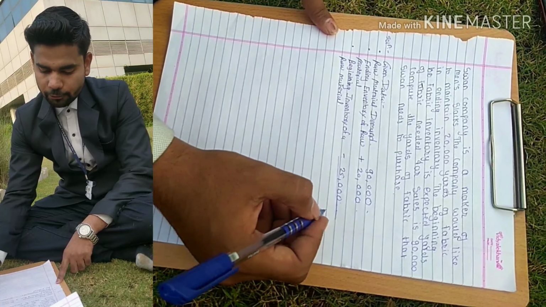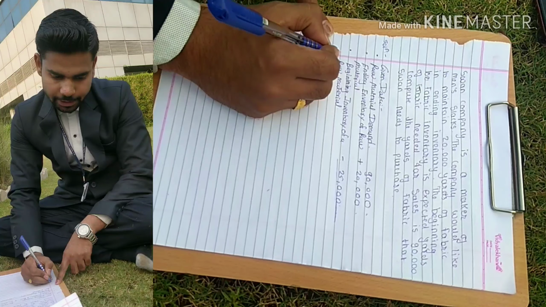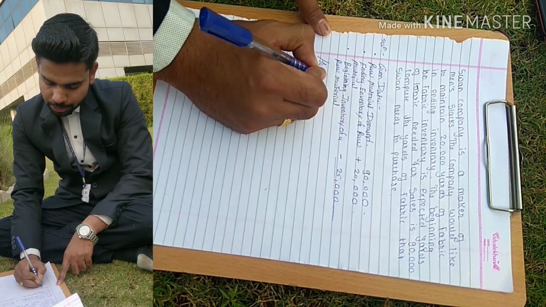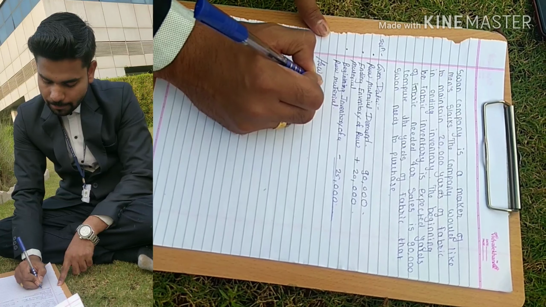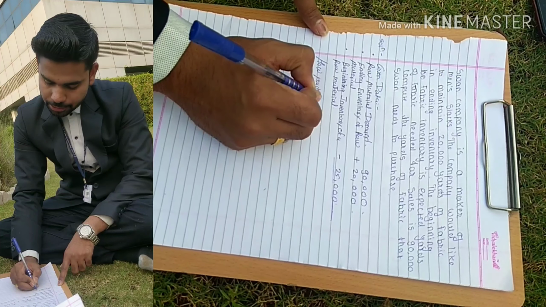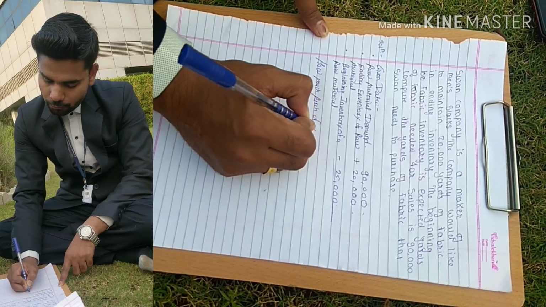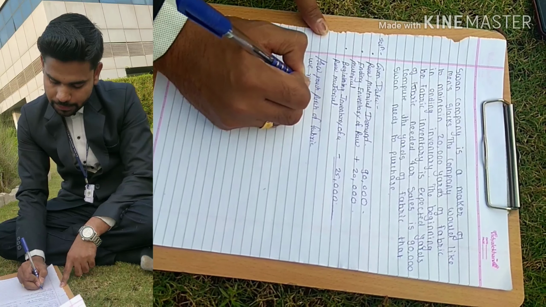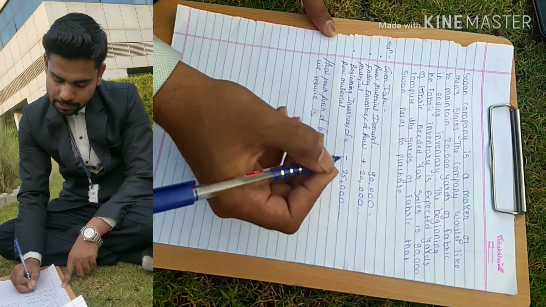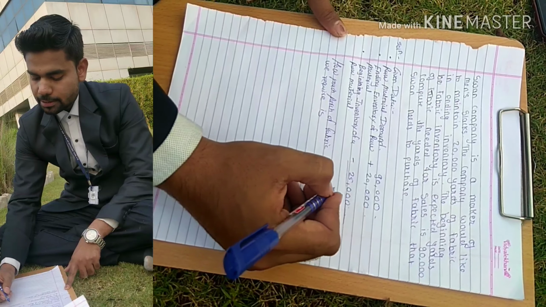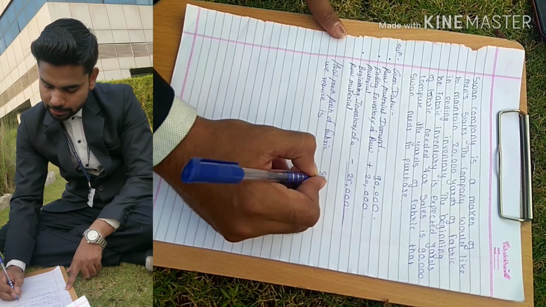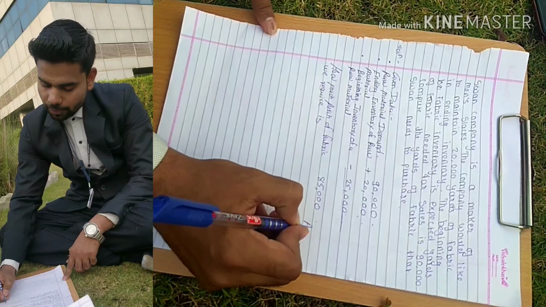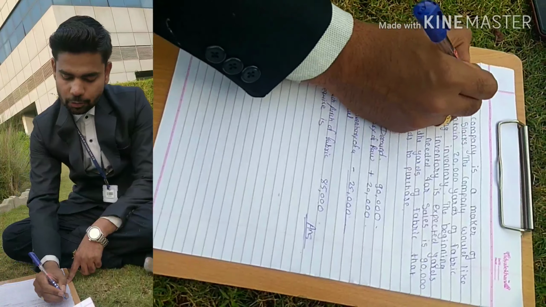After we calculate this, we get how much purchase of fabric is required. When we calculate this total amount, we get our answer, that is 85,000. So this is our final answer for this first question.